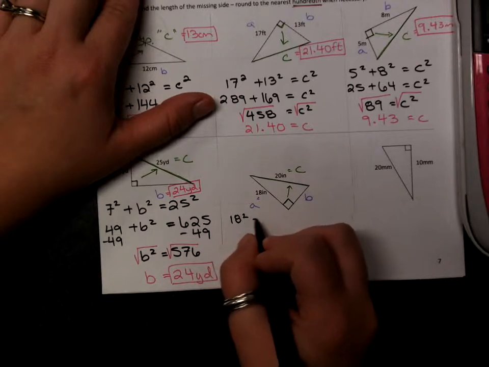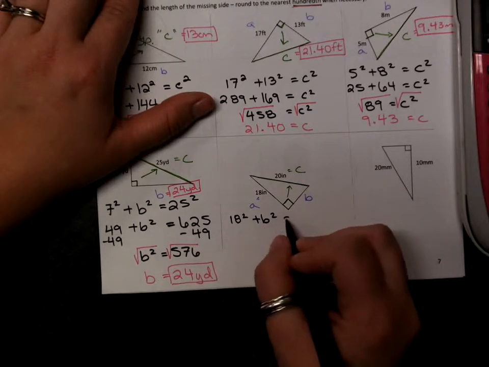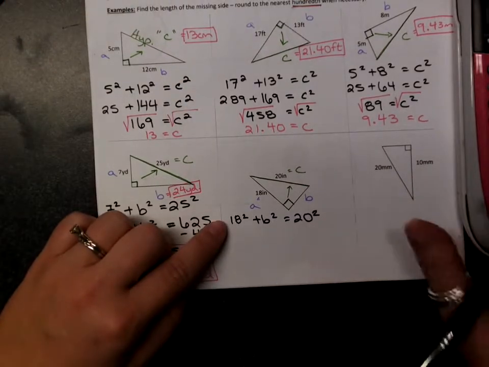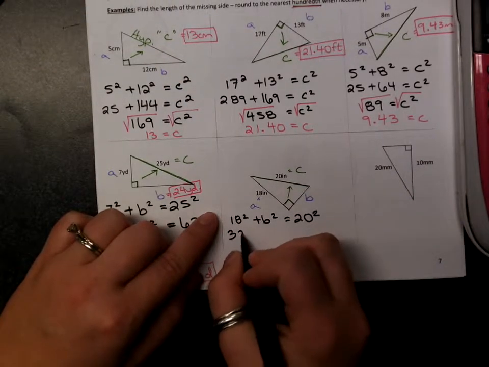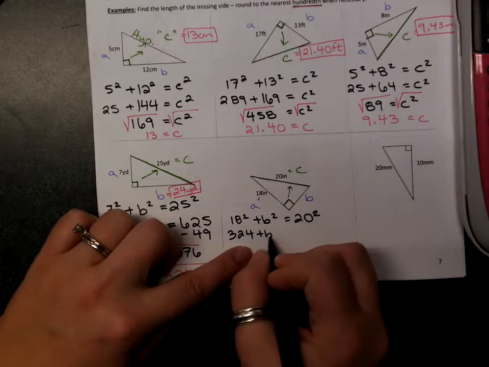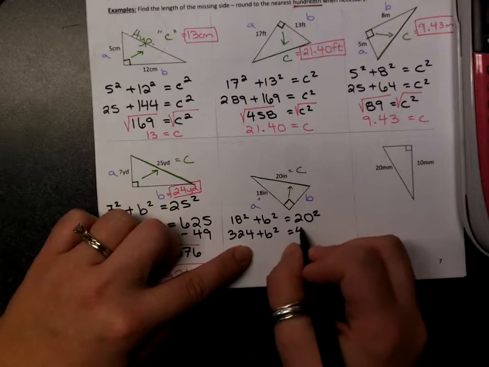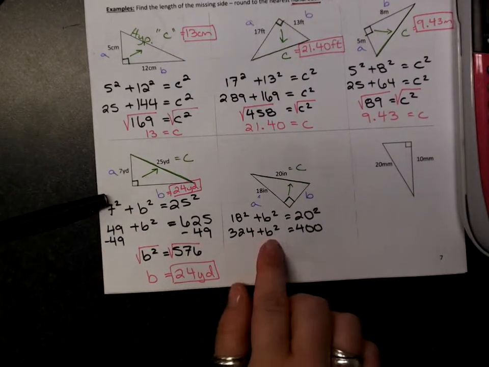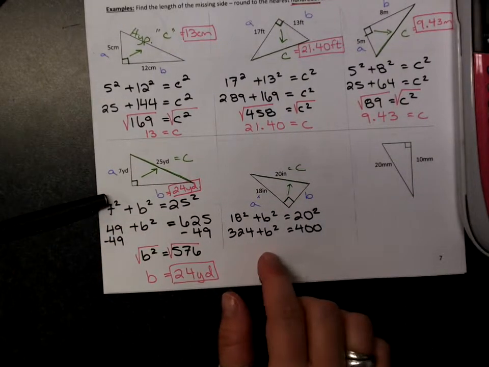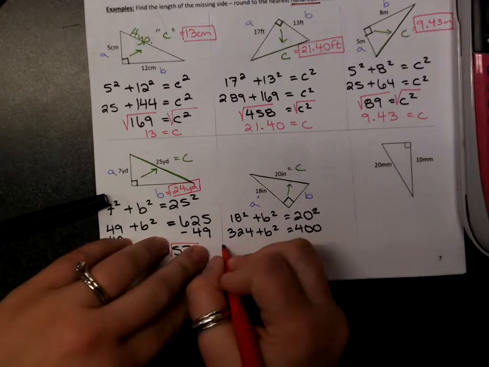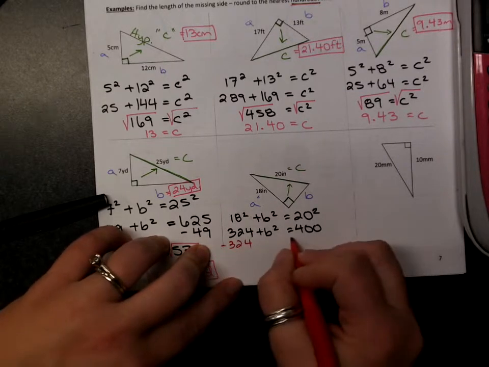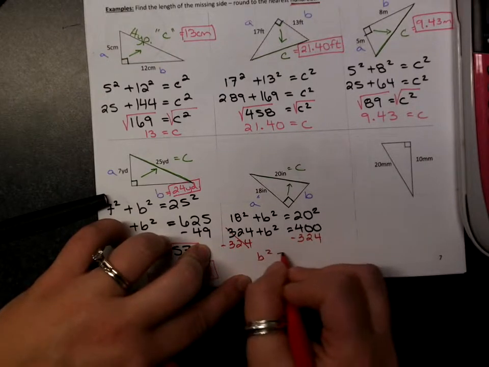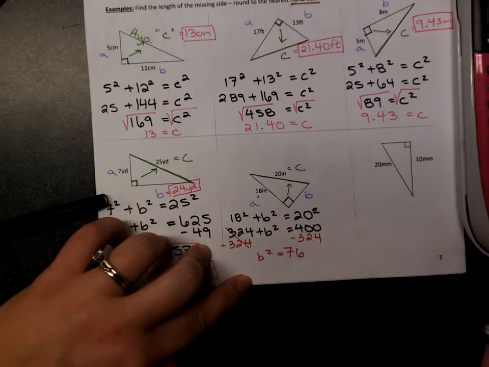A squared plus B squared equals C squared. 18 squared is 324 plus B squared. 20 squared is 400. Now because we don't have both legs, instead of adding, we're going to have to subtract here. So I'm going to subtract 324 from both sides. And you get B squared equals, I believe it's 76.